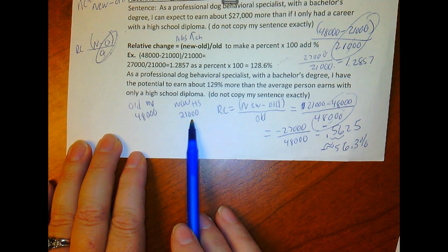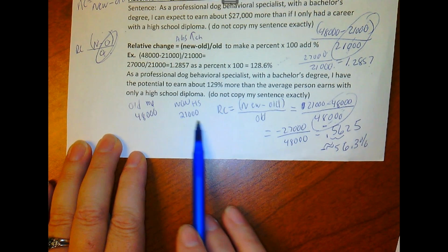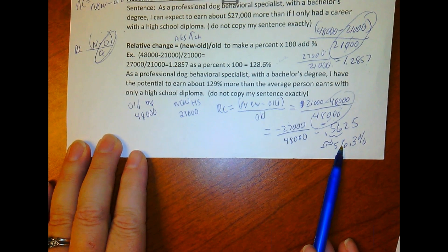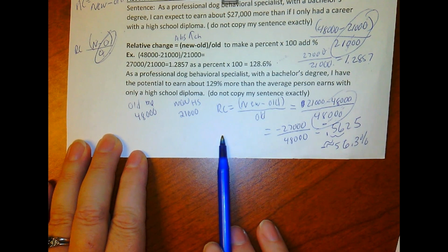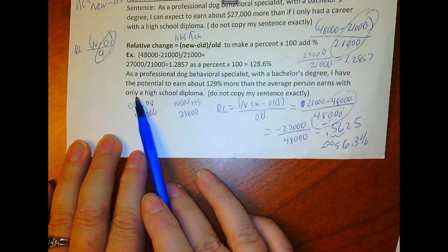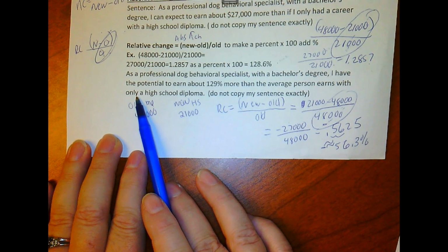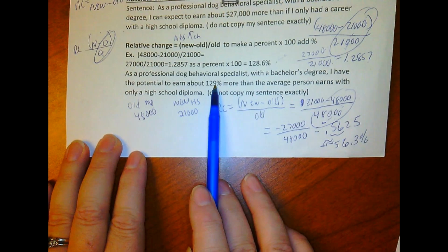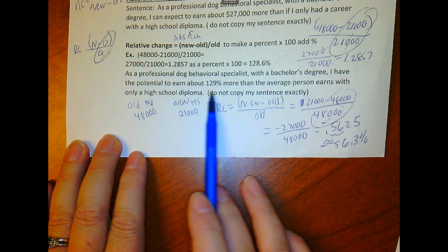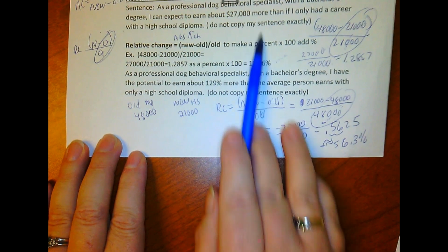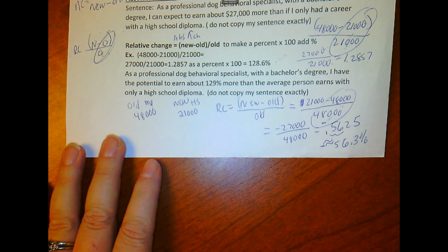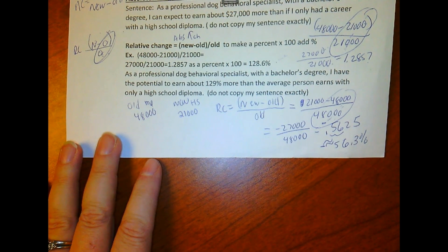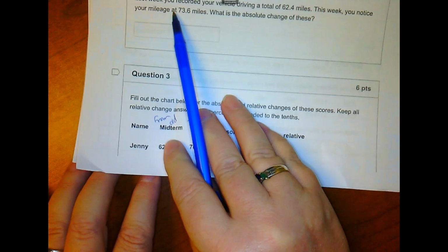Now I would have to change my sentence and say, as the high school person with the high school diploma only, on average would make 56.3% less than, what's our reference value, the dog behavior specialist with a bachelor's degree. That's why you need to identify it in your calculations when you're picking which direction, because you can write it either way on here. Now, when they give you the to and from, you have to go in that direction.